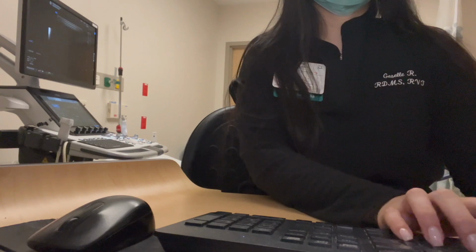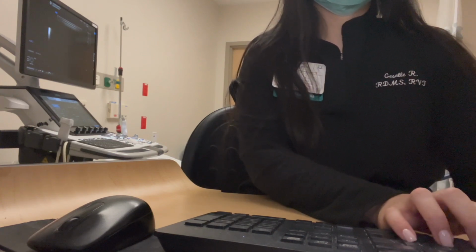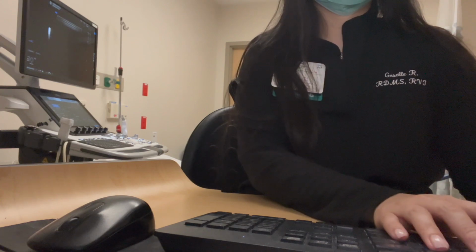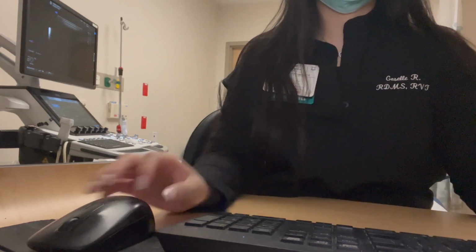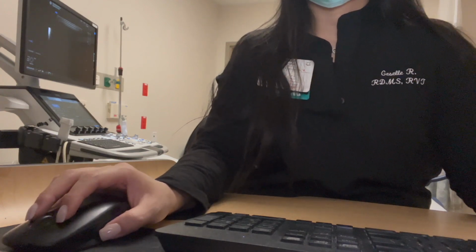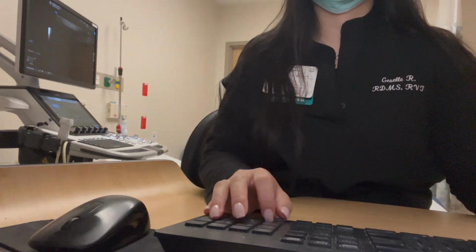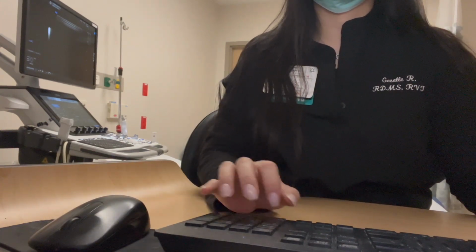For example, at one hospital that I work at, they just write down what they see onto the machine itself. But for this hospital, I actually have paperwork that I have to fill out. So that's what I'm doing here. After each scan, I'm just going to fill out the paperwork and explain what I see with each exam.